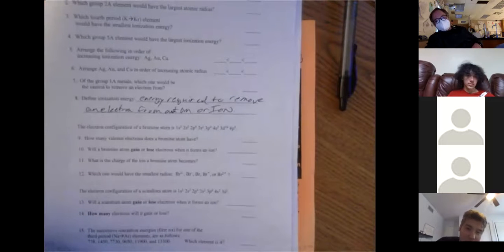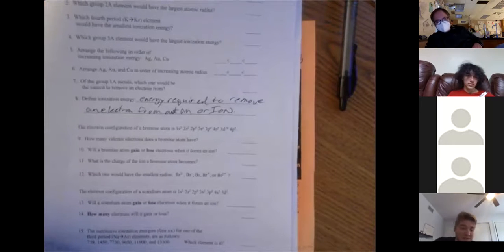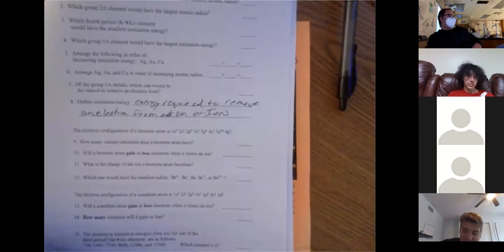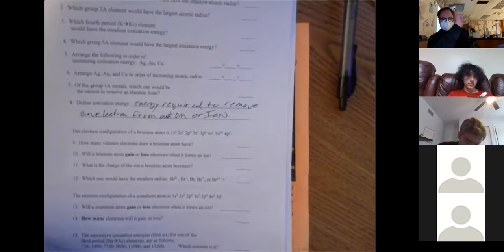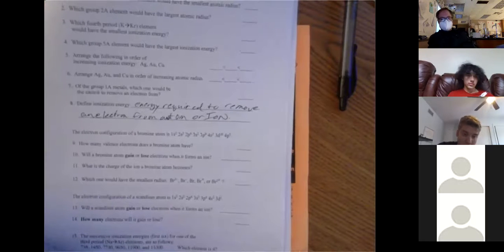Unfortunately, atoms are not set up to be able to do that. So as Christian said, if you take an electron from an atom, it's going to pull all of the rest of the electrons in closer. That means subsequently, it's going to be more difficult to take another electron.